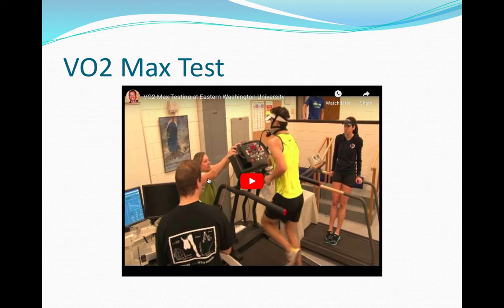So what happens for a VO2 max test is you increase intensity for every stage, and you pretty much tell that individual to just keep going. That doesn't sound very scientific, I know, but they're going to push themselves, hopefully, to what we would call volitional exhaustion. So they say, I cannot go anymore. At that point, they're done, and then we look and see how high their oxygen consumption got.